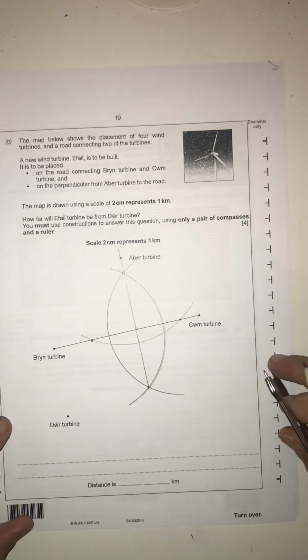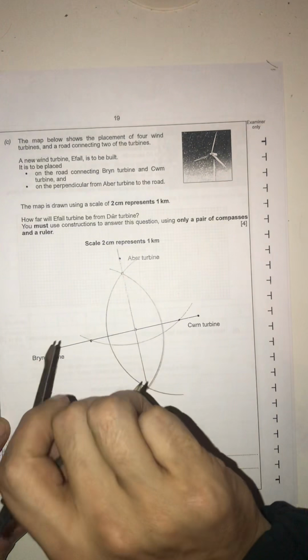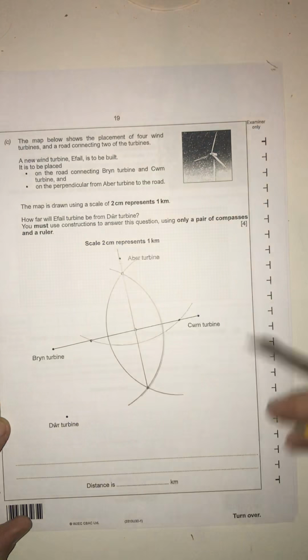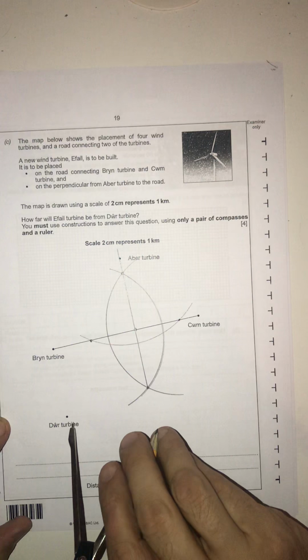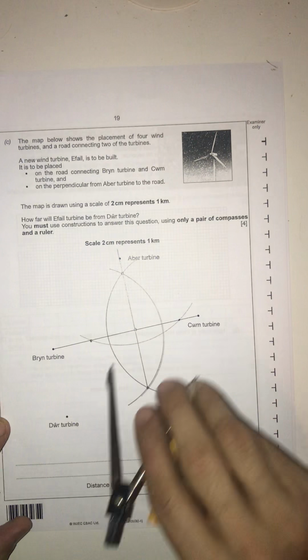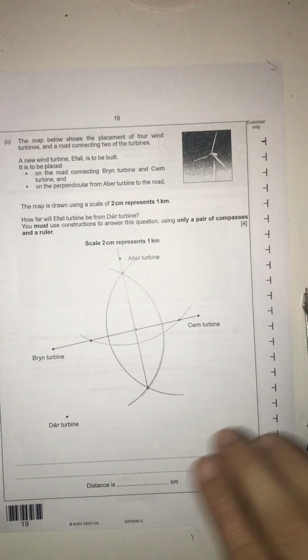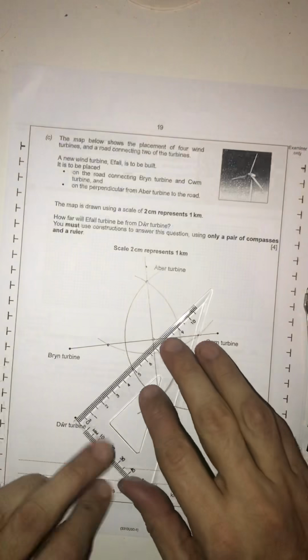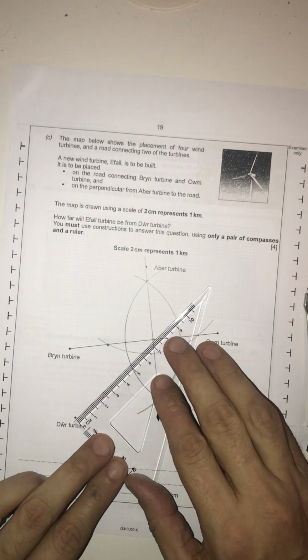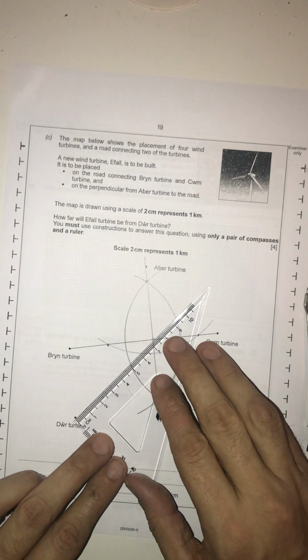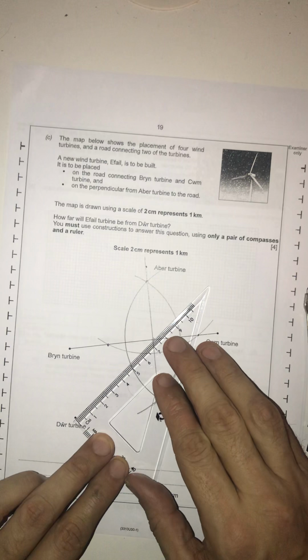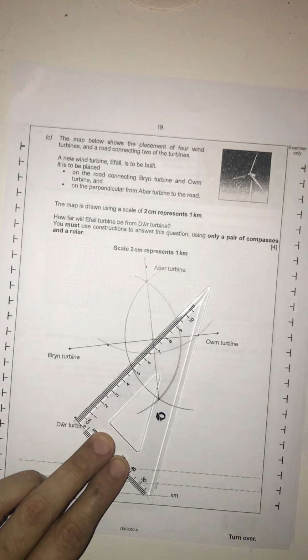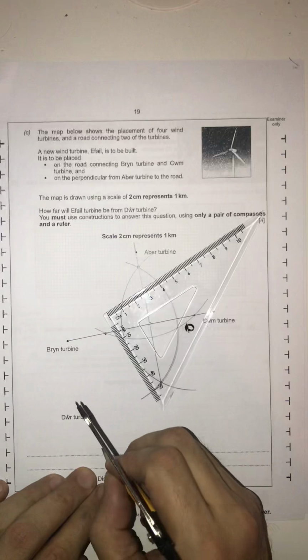Right, second part. It's asking you how far is it from Dour turbine? So we've got to measure the distance from there to there. So with my ruler, I measure that distance. That looks about, it's about 7.2 centimeters. So the distance from there to there is about 7.2 centimeters. Sorry.